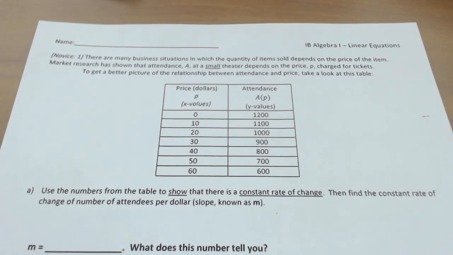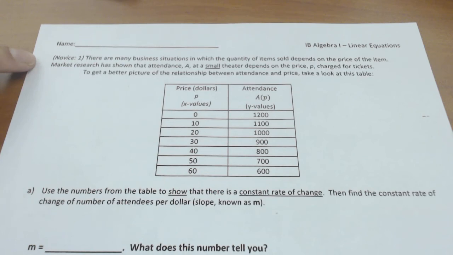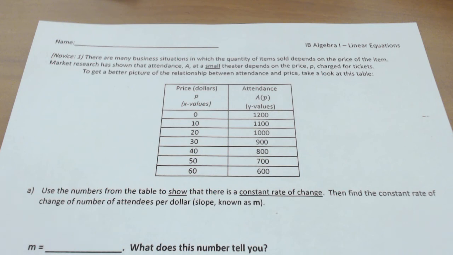Today we are going to be learning how to write equations. You have been given a worksheet. This is Novice 1. I'm going to read the situation to you, so please read along on your worksheet as I read with you, and then we're going to proceed to do it together.